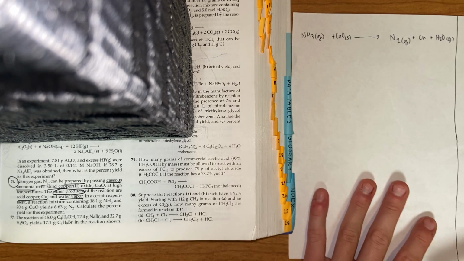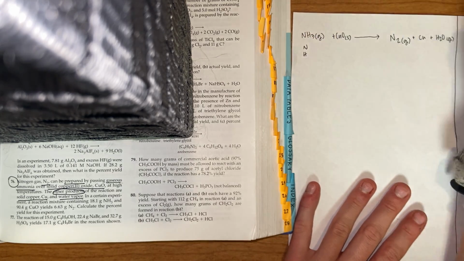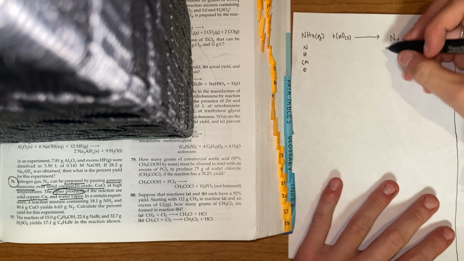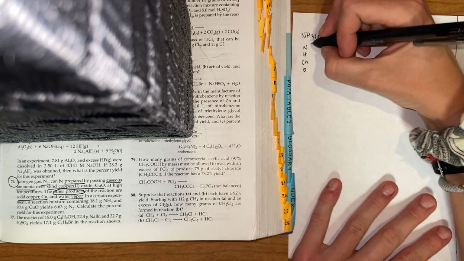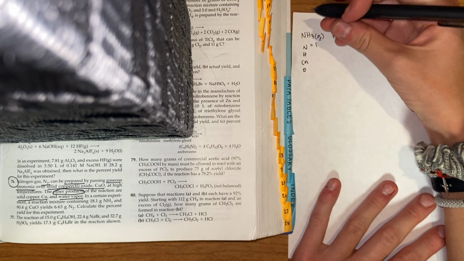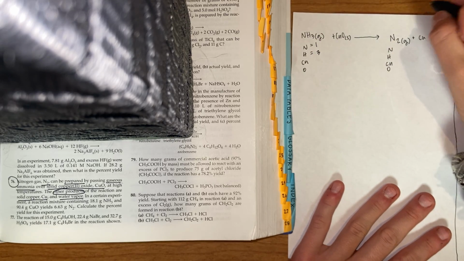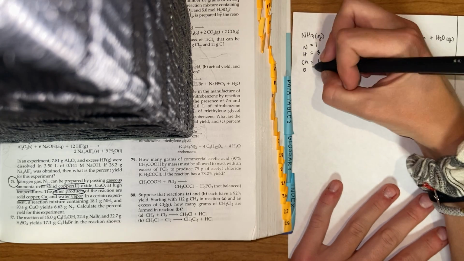So first we take inventory: nitrogen, hydrogen, copper, oxygen, and then we just put how many of those we have on each side. So nitrogen, there's 1. Hydrogen, we have 3. Copper, there's just 1. And oxygen, there's also just 1.